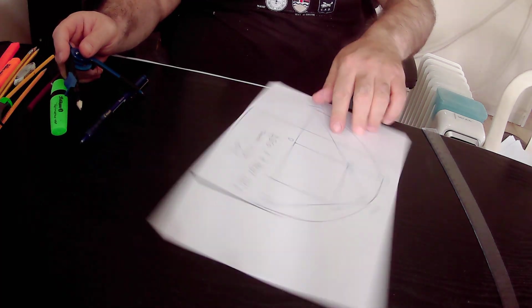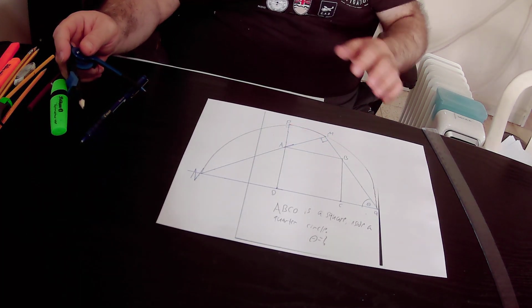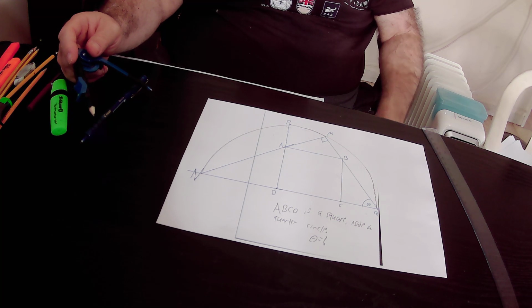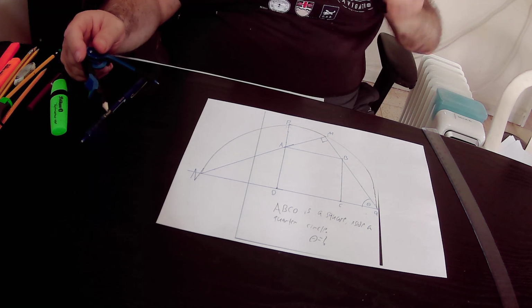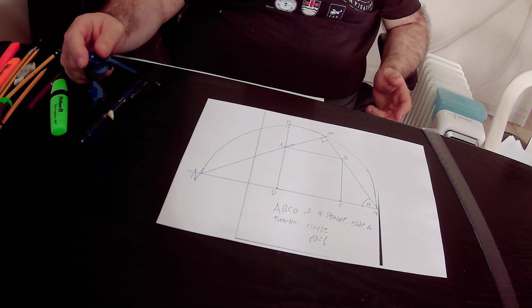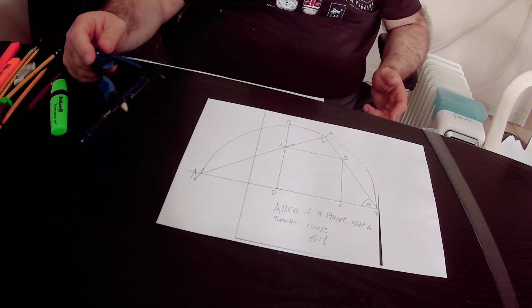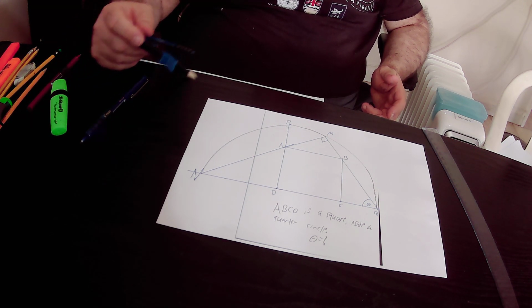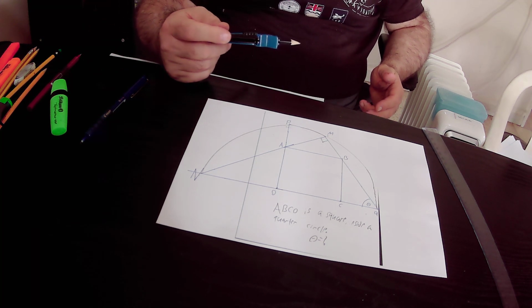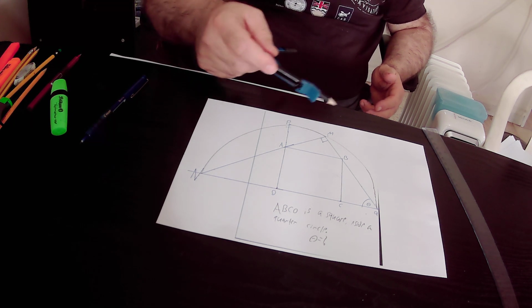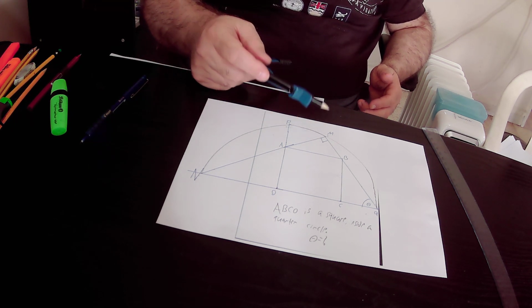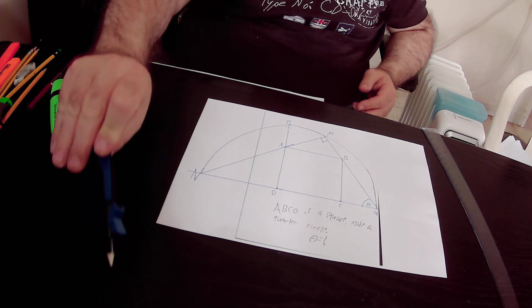Inside this semicircle that we created, we have the peripheral angle QMN. And the size of angle QMN is equal to 90 degrees according to what is given us in the question.